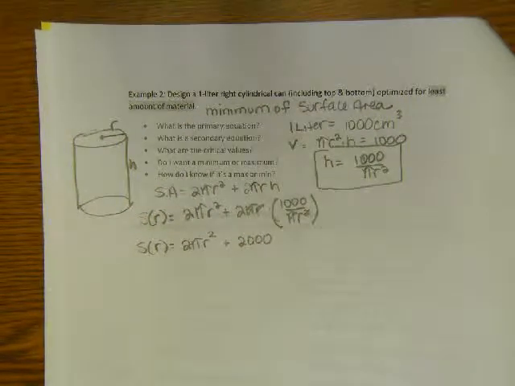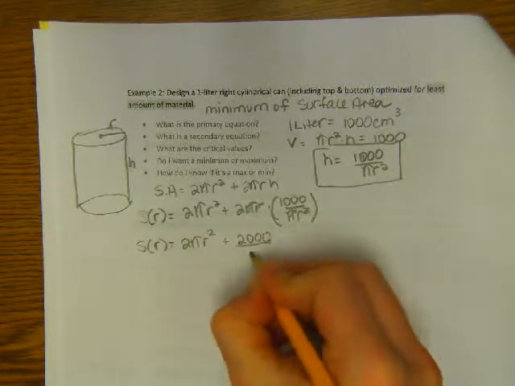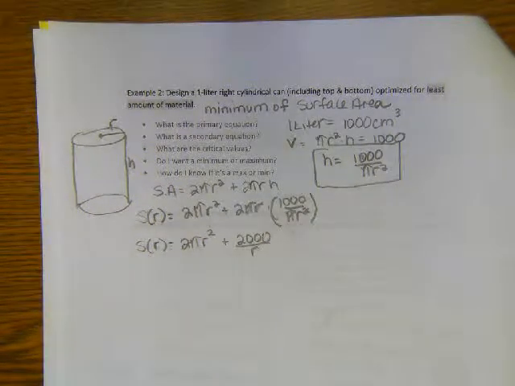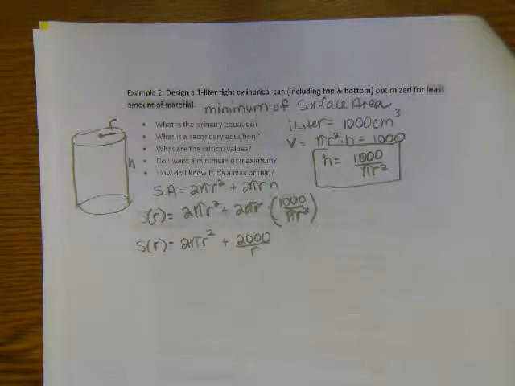Because 2 times 1,000 is 2,000. And over r. Okay. Now before you get worked up about the 2,000 over r, no, you don't have to use quotient rule. Let's rewrite it as r to the negative 1 power. Capiche?